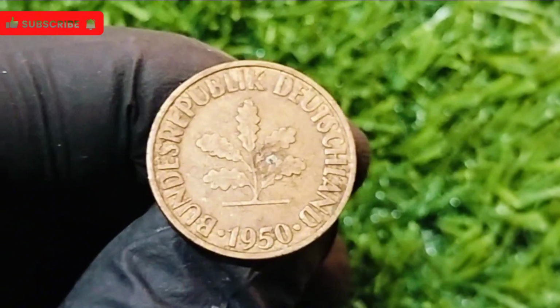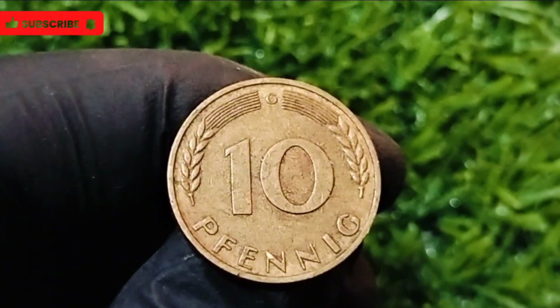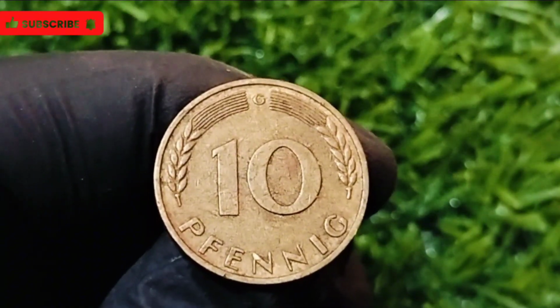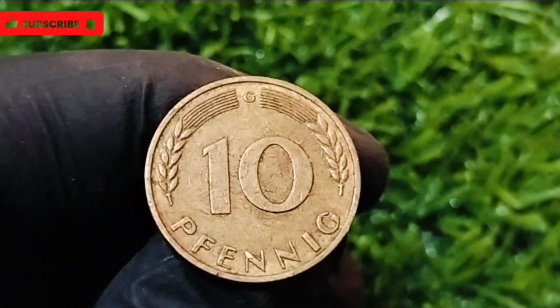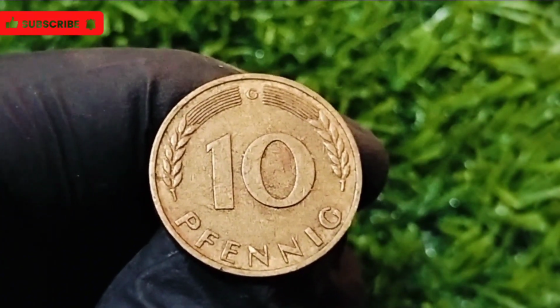During its lifespan, the coin would have passed through countless hands, used to buy bread, newspapers, tram tickets, or sweets, and thus became an everyday witness to the transformation of West Germany from a war-torn nation into one of the leading economic powers of Europe.